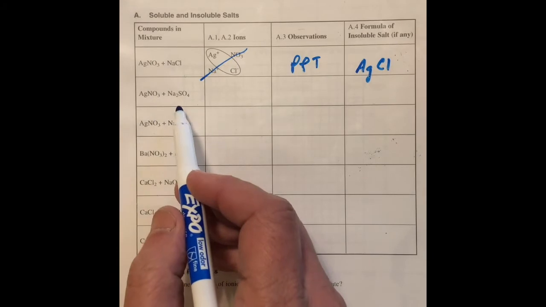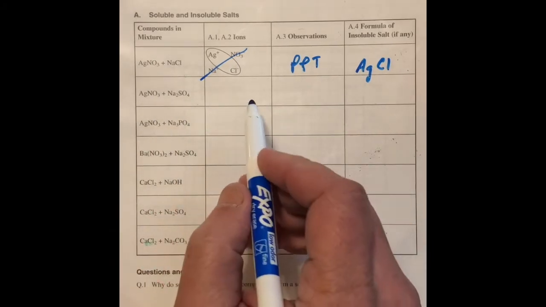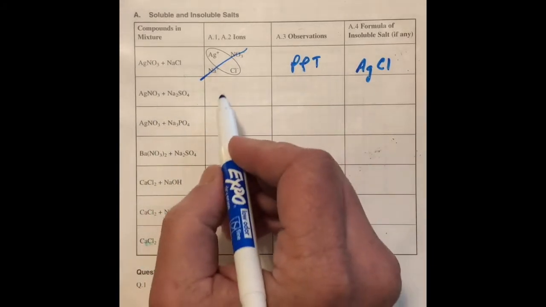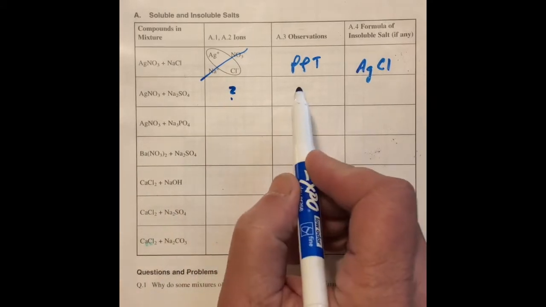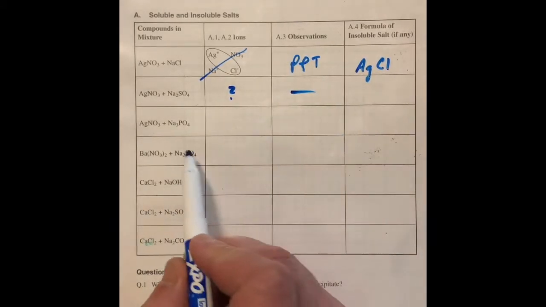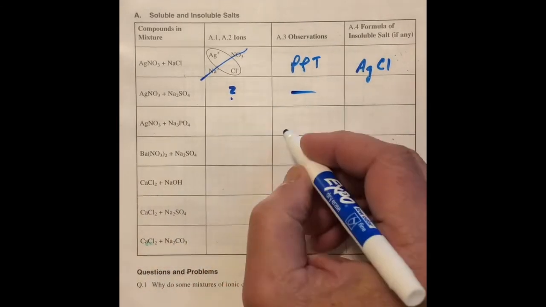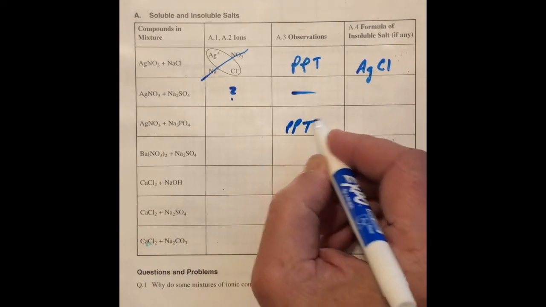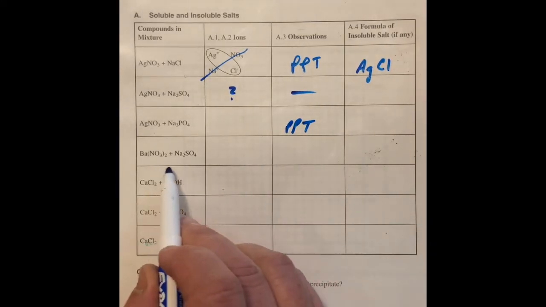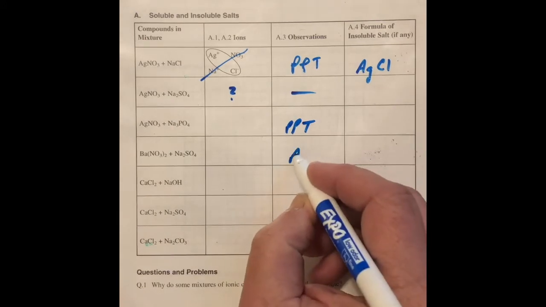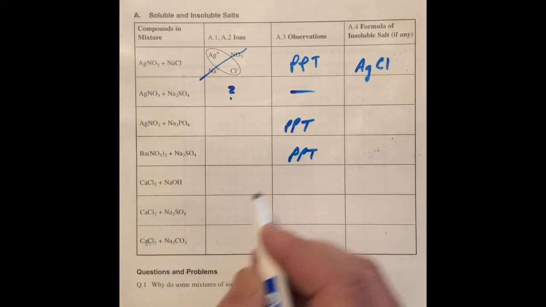All right, and then we do the same thing for each of these. So we mix silver nitrate, the sodium sulfate, and we see what happens. I guess we should write down what the ions are here, so go ahead and do that. In this case, nothing's going to happen. The silver nitrate, sodium phosphate, we see a yellow precipitate. The barium nitrate, sodium sulfate, we see a white precipitate.